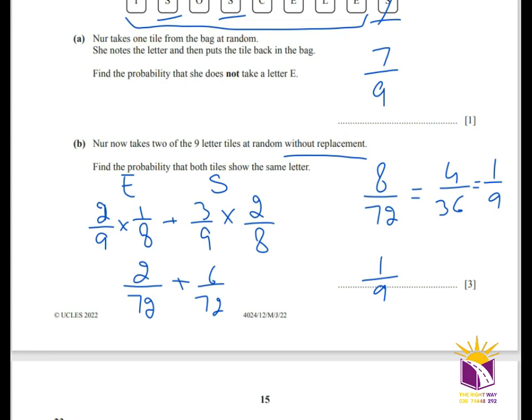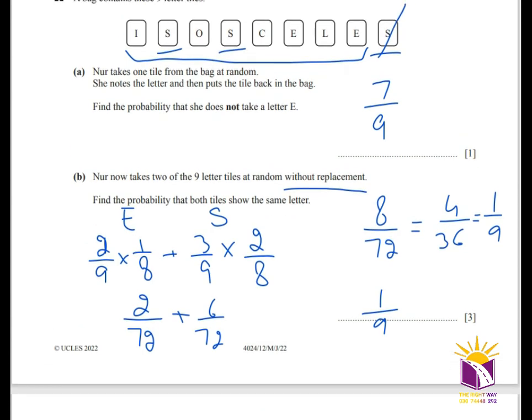What we have done here: we have to take 2 tiles, and these 2 tiles should be of the same letter. For the same letter, we have 2 choices, E or S. E has 2 tiles and S has 3 tiles. For E, when we took the first tile, the probability is 2 by 9, favorable outcomes over total outcomes.